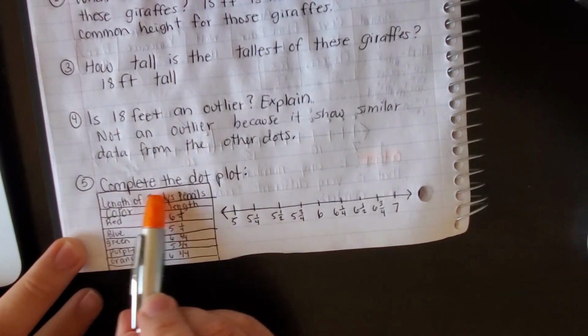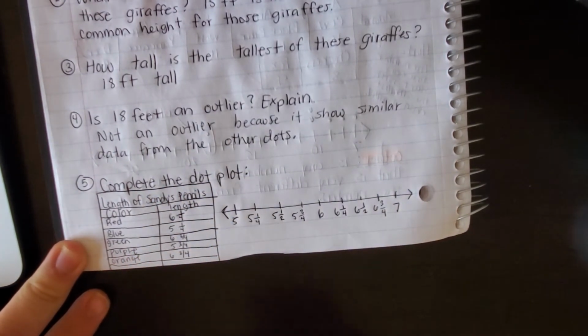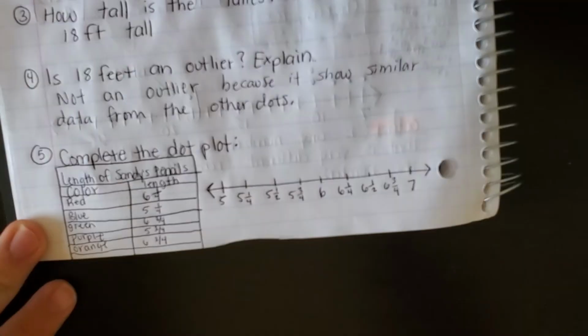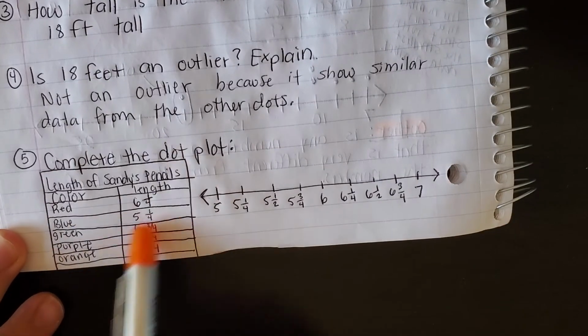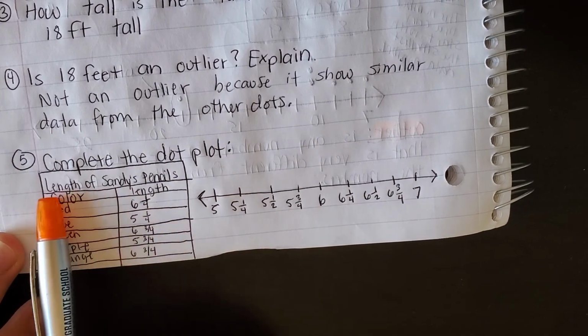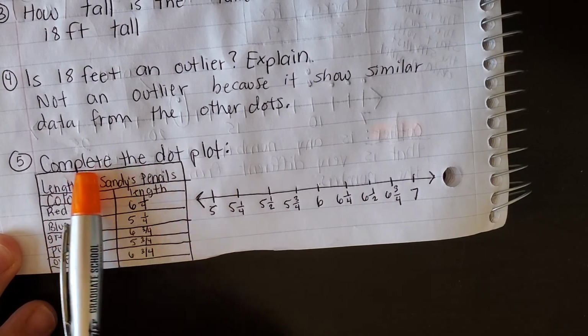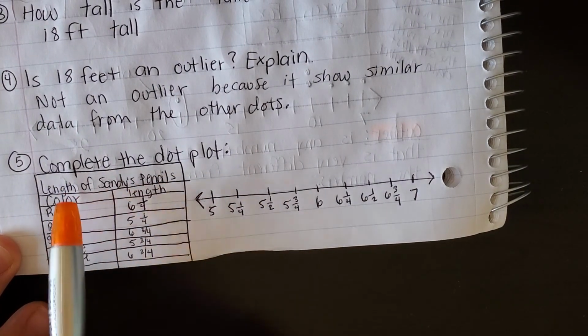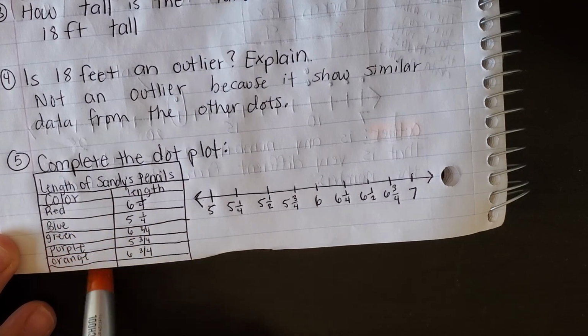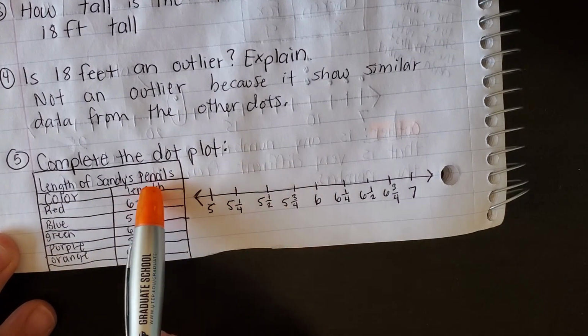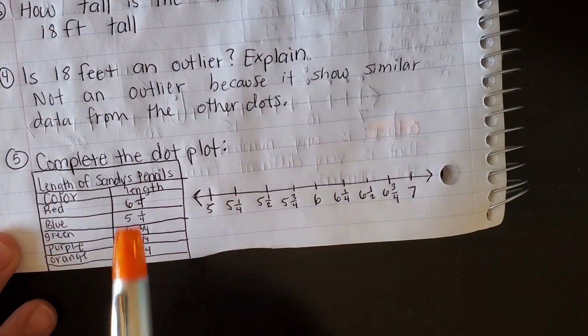This one says complete the dot plot. So on this one, we're going to look closely at this table that we have here. The title of the table is Length of Sandy's Pencils. So we're looking at Sandy's pencils. She has red, blue, green, purple, and orange. Those are her pencils, and she gives us the length of each one.